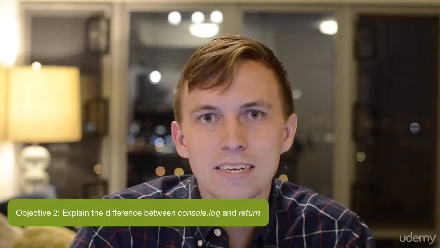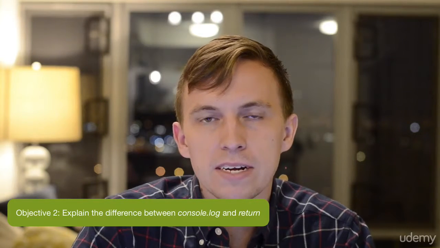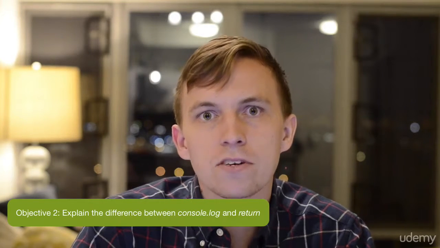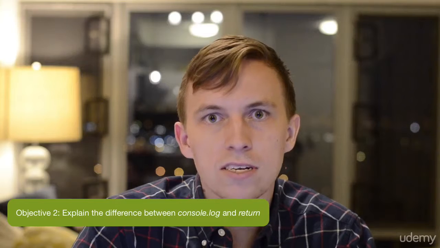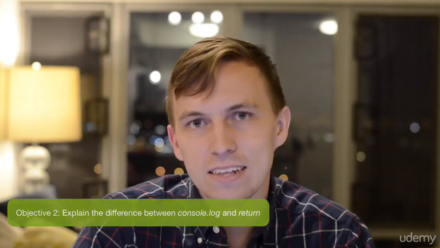The next objective is a little bit more bite-sized. I'd like for you to be able to explain the difference between console.logging something and returning something. So return is a special word. It's a keyword in JavaScript that does something special that you'll see in the next unit.